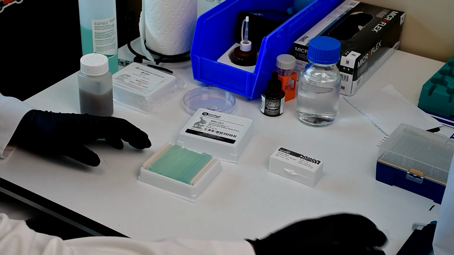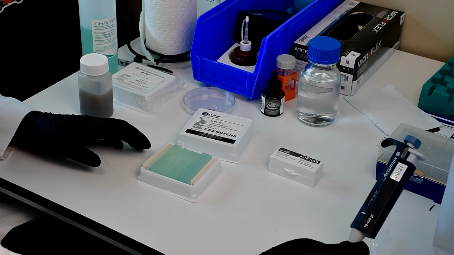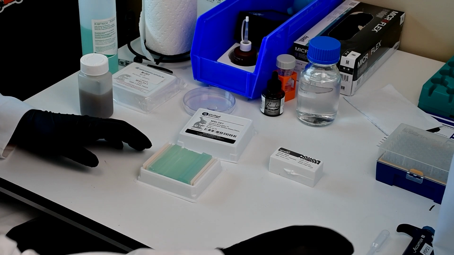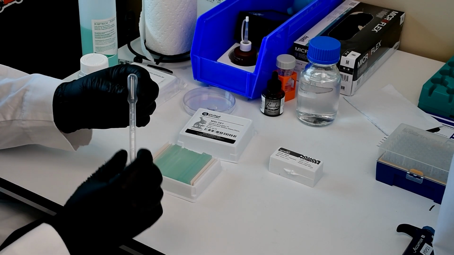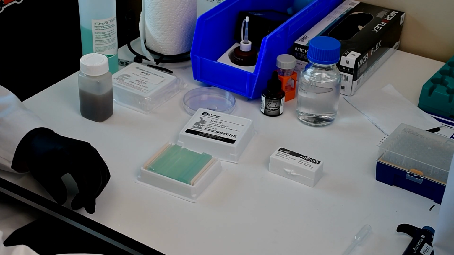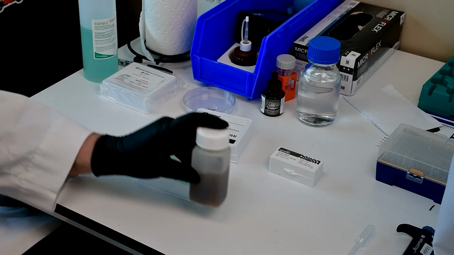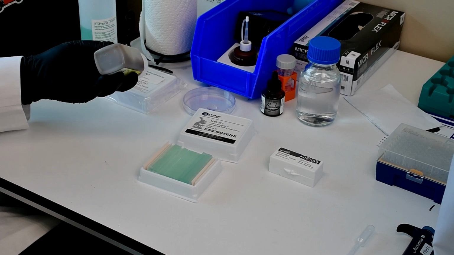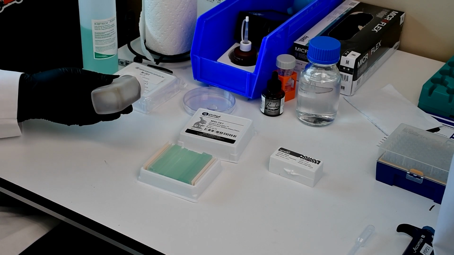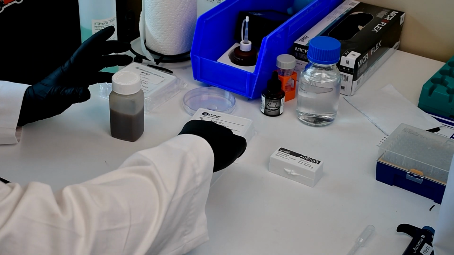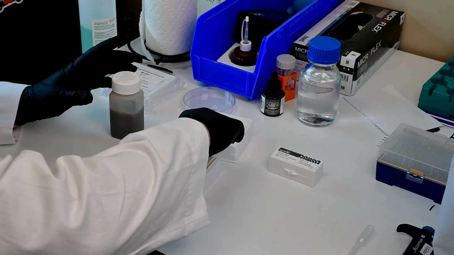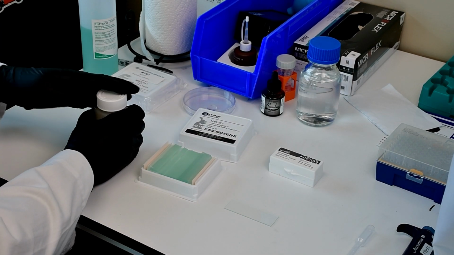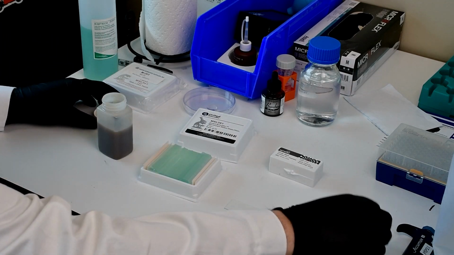Now at Aquafix, we use a micropipetter, 10 to 100 microliters. This isn't something that you need to use, and today I'll show you how to prep using just a standard transfer pipette. I have my mixed liquor sample here. I'm just going to mix this. Just gently invert. We don't want to disrupt any of those floc structures or anything. And I'm going to start doing a standard slide prep for microscopy.